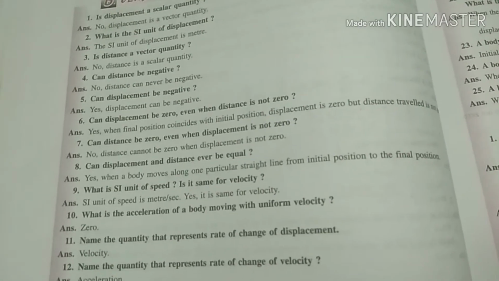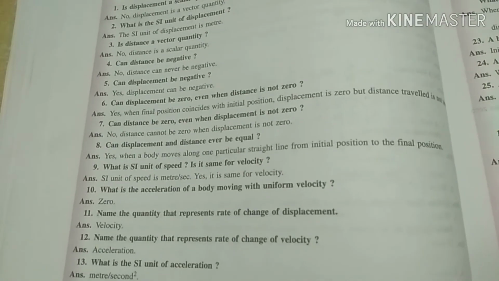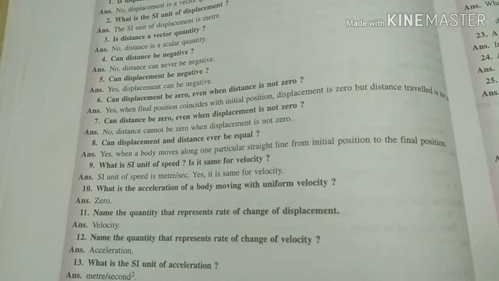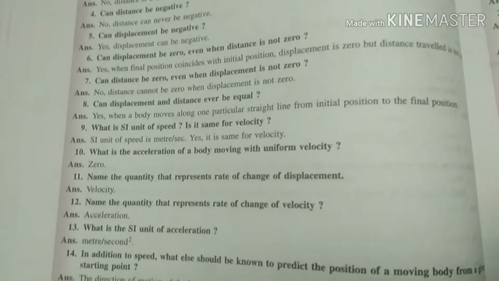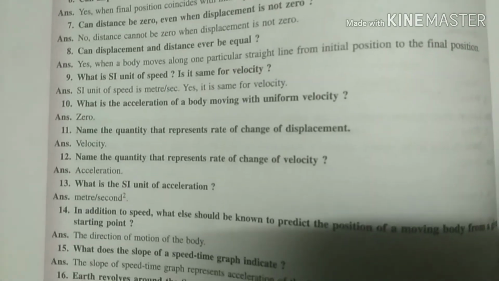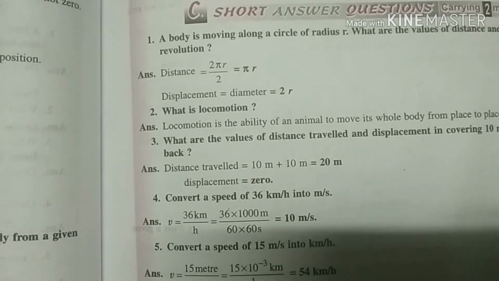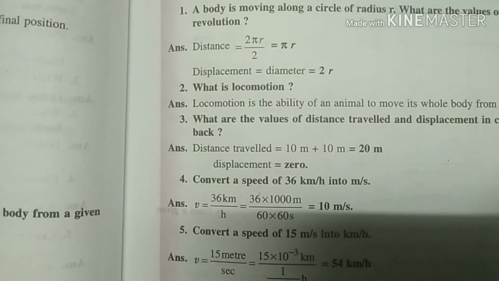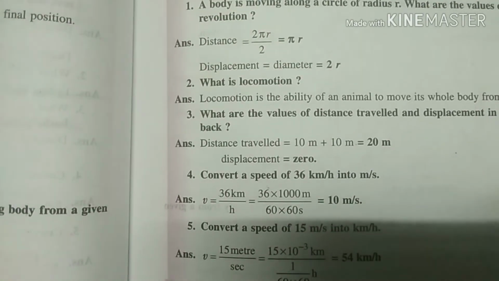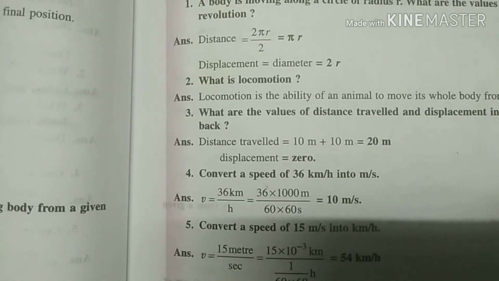These are short questions, 1 mark important questions. None of these can be asked basically, but the 6th question is important and the 7th question is important. So the 6th and 7th you can do, otherwise all are very simple, pretty basic questions. So yeah, these were all the important questions from this motion chapter. Basically you have to revise the definitions and the equation type questions from this chapter. Otherwise nothing is too important.